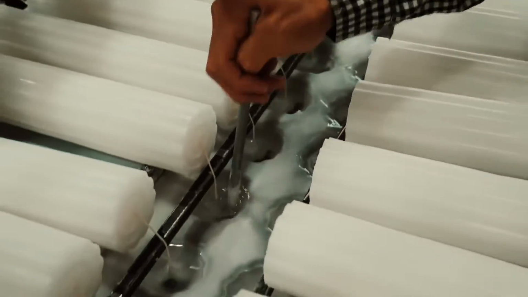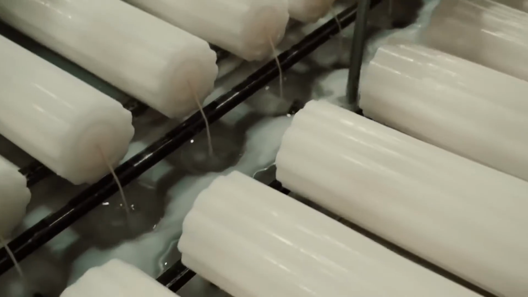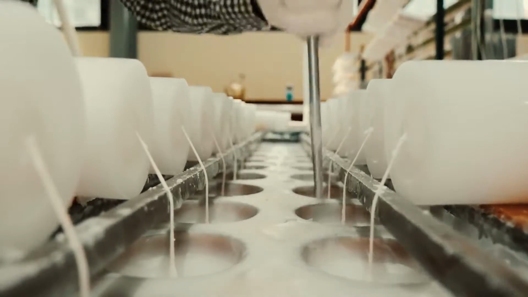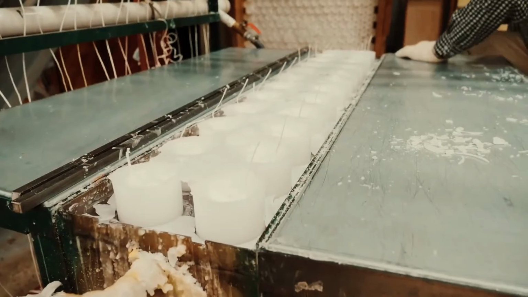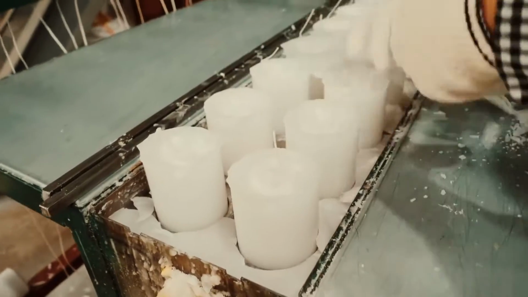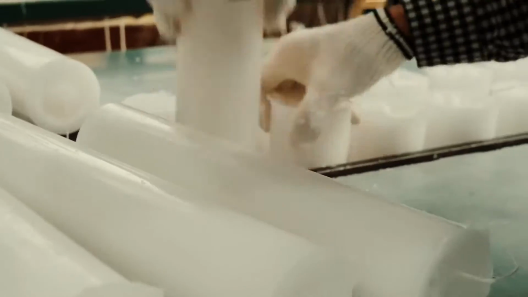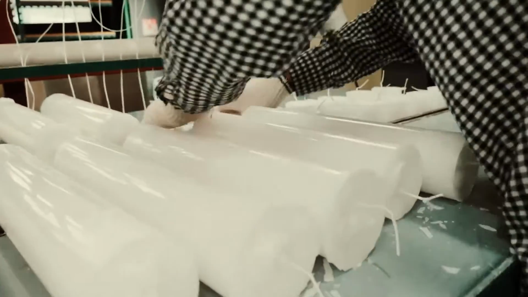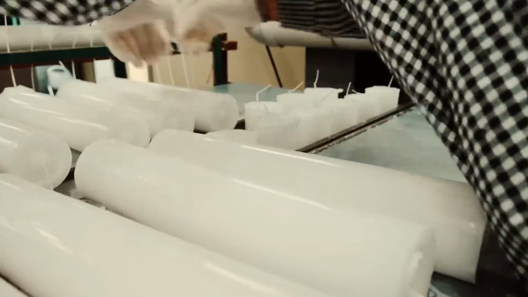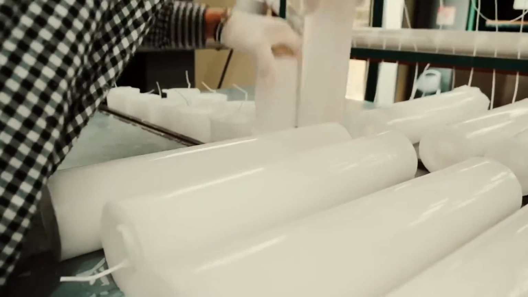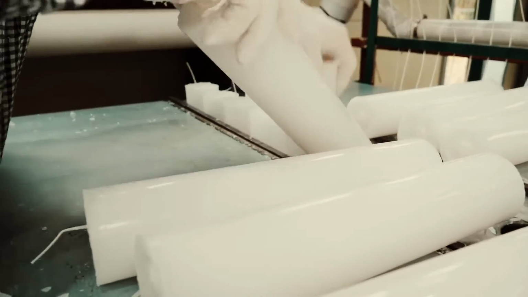To make sure of this, he uses another rod to poke into the wax and make sure that there are no more air pockets. After that, it is left to solidify completely. When it is time to remove the candles, the worker has to push them out of the holes. He can't just pull them out because of how they were added. That will risk breaking them and rendering them useless.